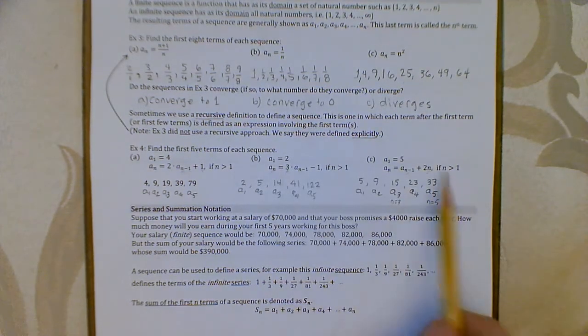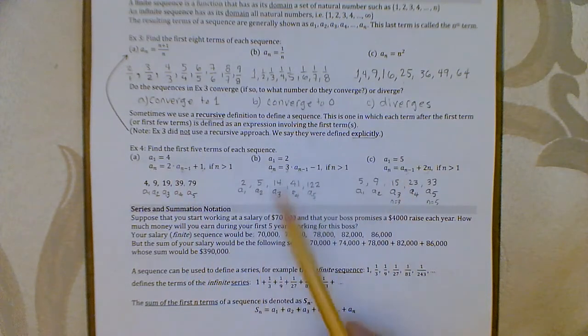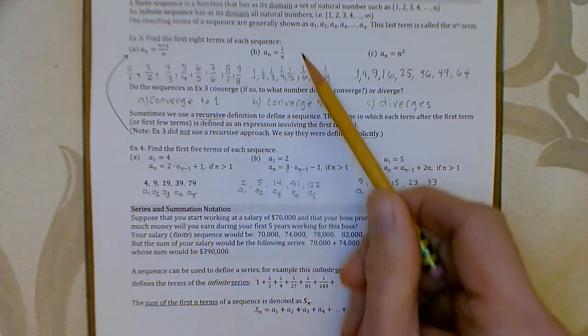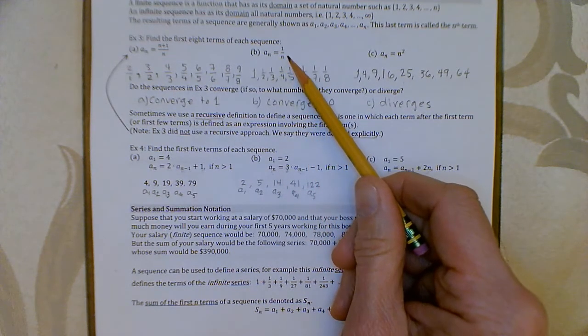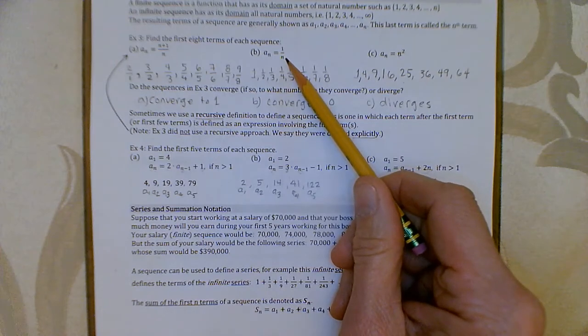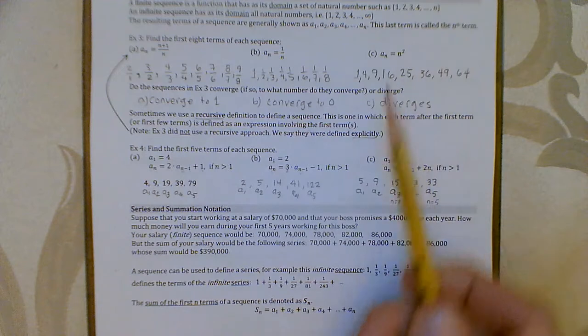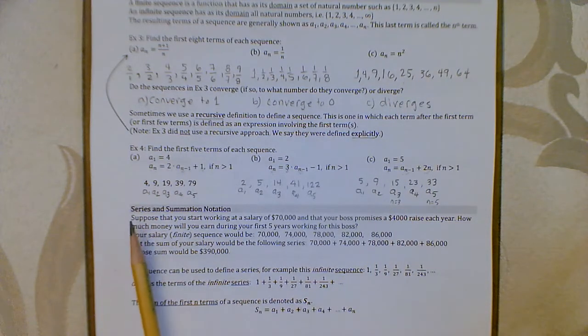Okay, so these are called recursive because the formula to find the next term is based on the previous term. These up here are called explicit because I don't need to find the fourth term. I don't need to know the fourth term in order to find the fifth term. Okay? All right, so series now.